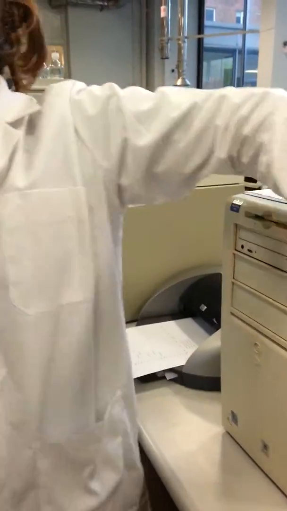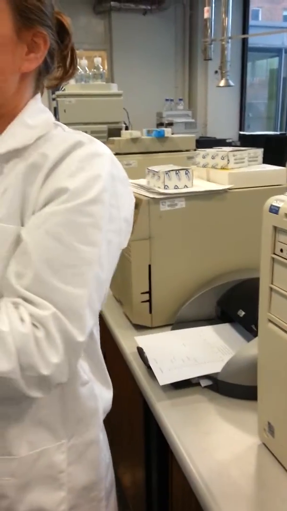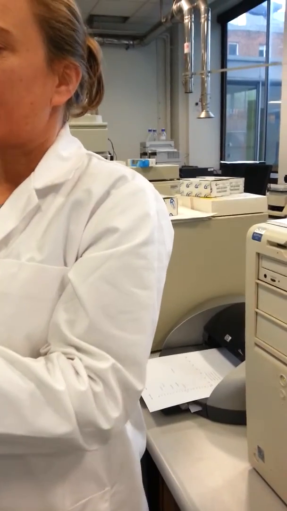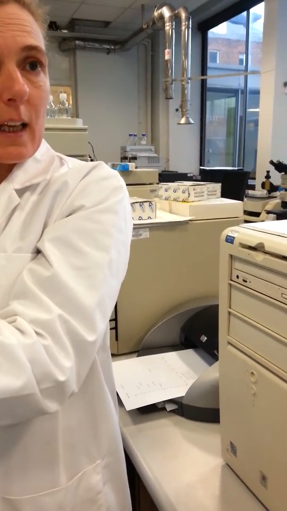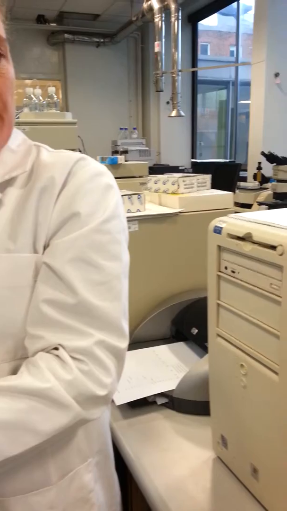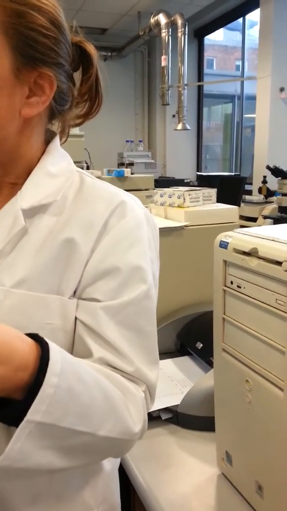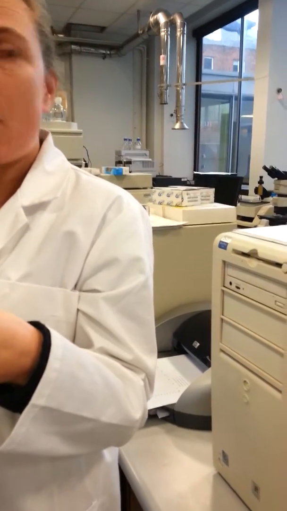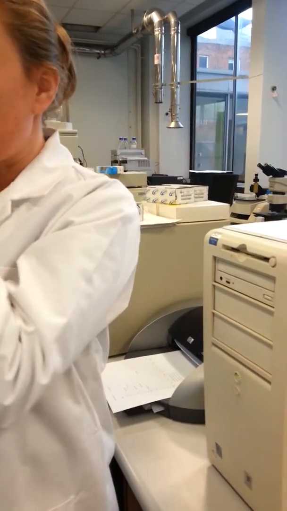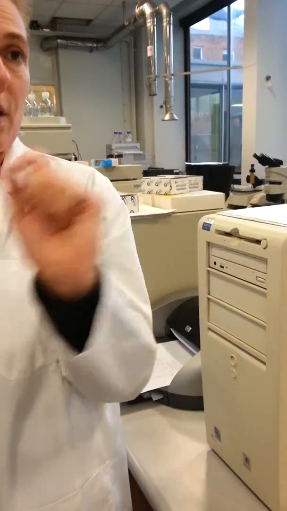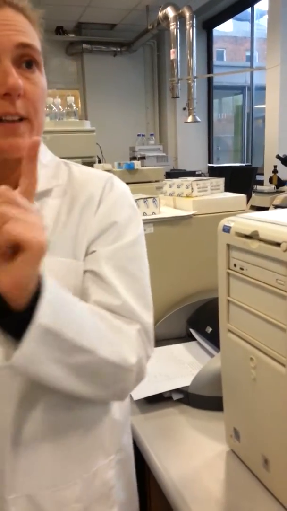They get injected onto the column, and they all go onto the column together, but they travel through the column at different speeds, so they get separated. And then go into the detector one at a time, and the detector is literally a miniature glass cuvette, just like the one you've been using there, with the wavelength that you've chosen constantly shining through it.